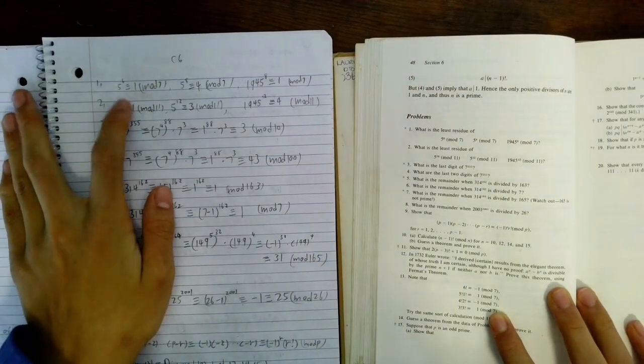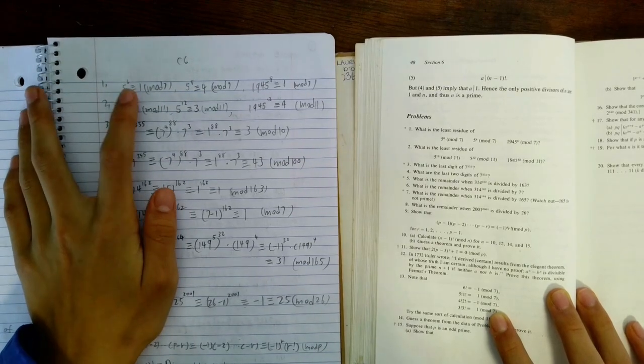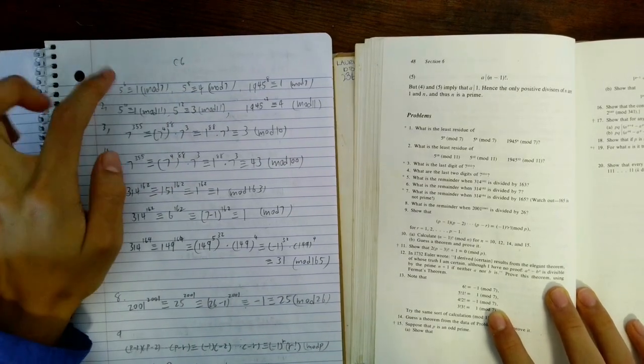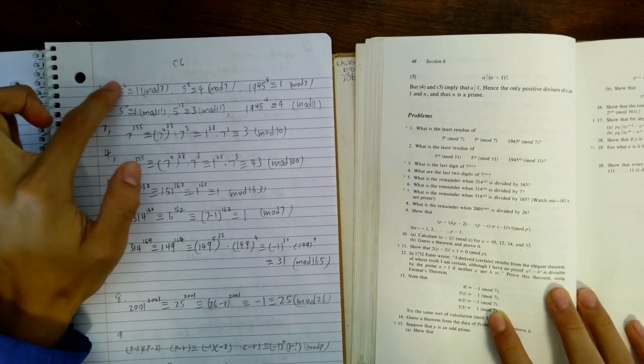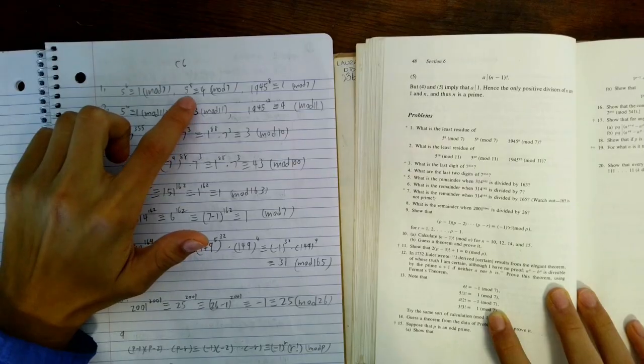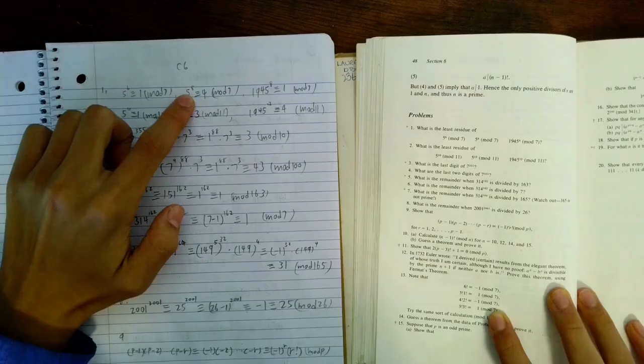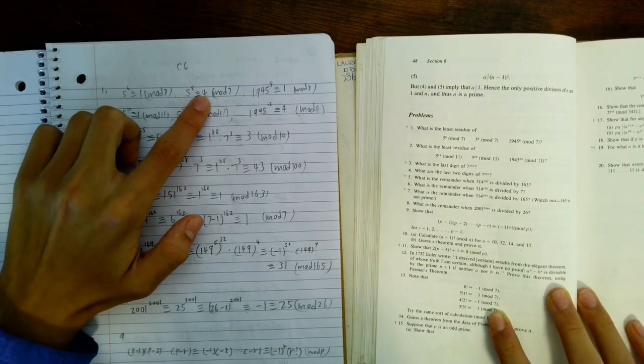So the first one is a very typical example that 5 and 7, they don't share any factors, and 7 minus 1 equal to 6, then this is equal to 1. And based on that, we times 25, we get 5 to the power of 8, have a remainder of 4.